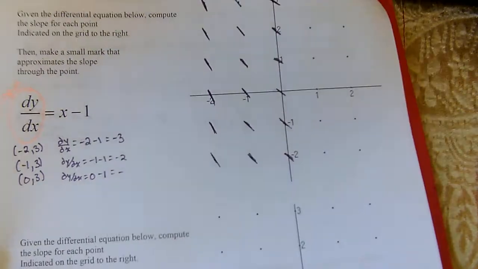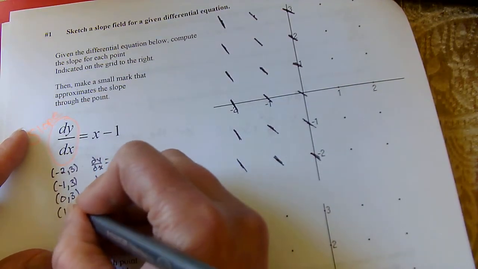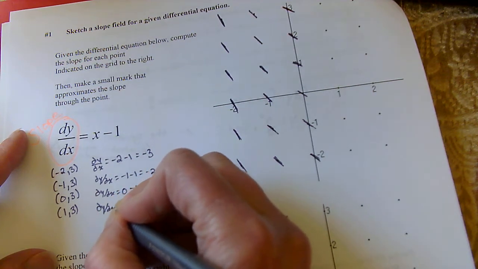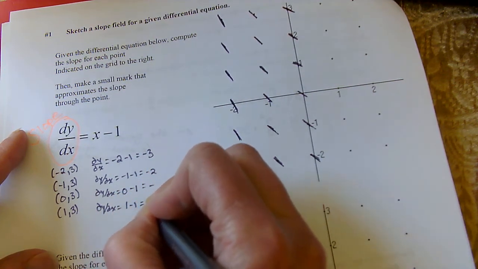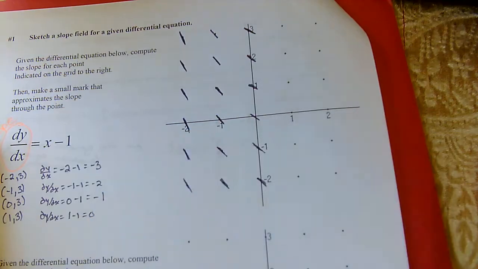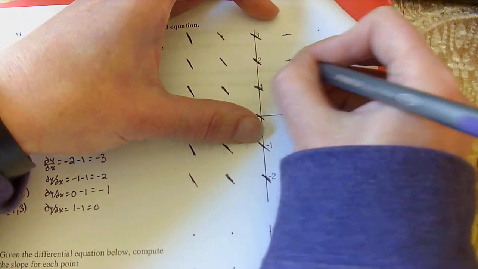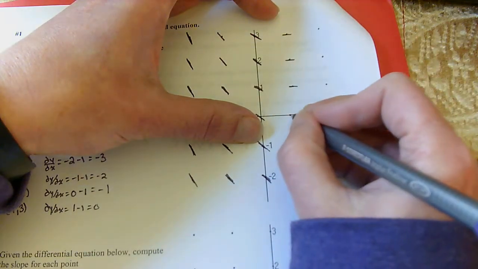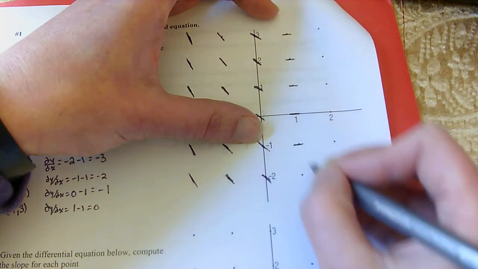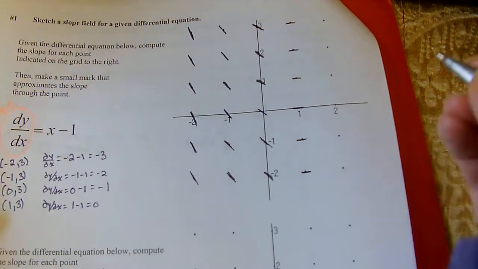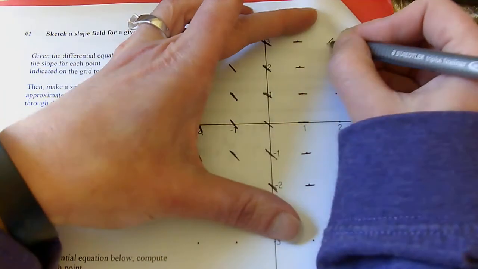When I get to x equals 1, my slope would be 1 minus 1, which is 0. That's easy. That's a horizontal line. If I plugged in 2, I'd have 2 minus 1, so I'd have a positive 1.